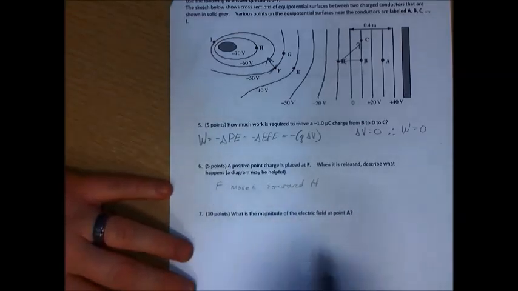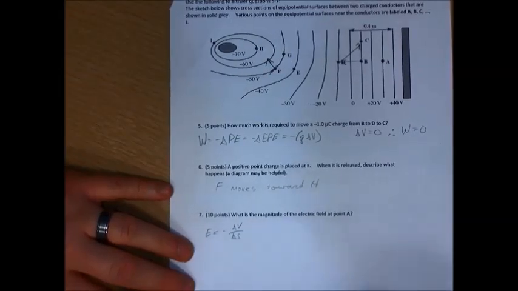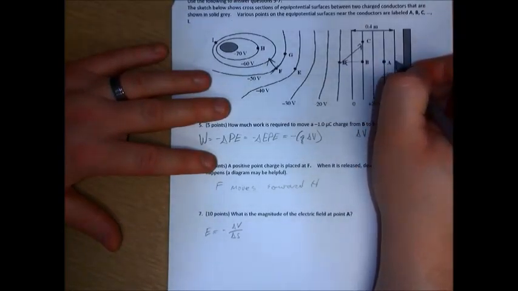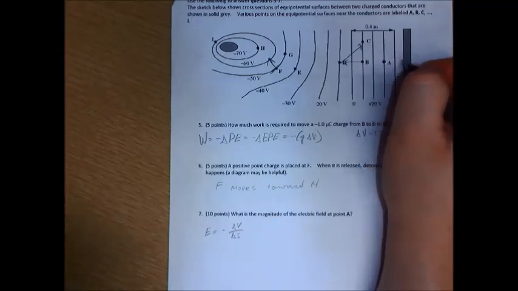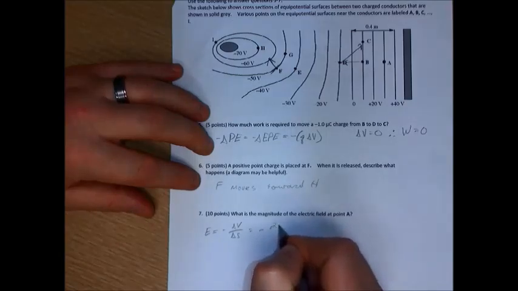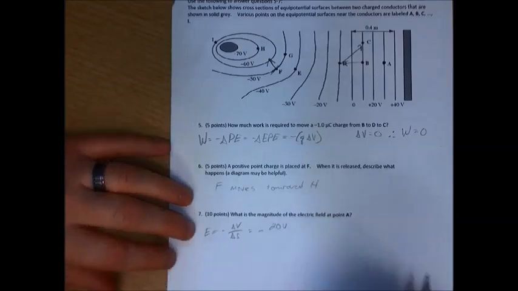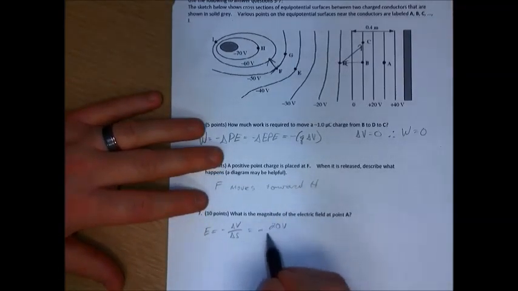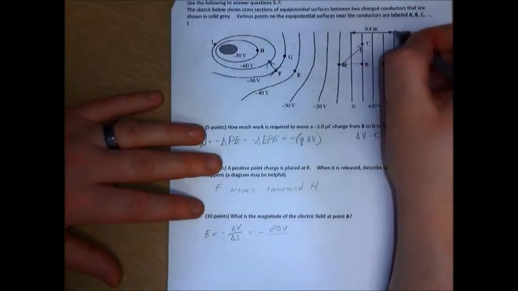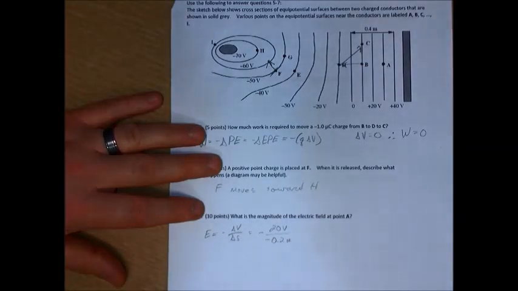What is the magnitude of the electric field at point A? Well, the electric field, you know, is equal to negative change in voltage over change in distance. So at point A, we go from, let's say, positive 40 volts to positive 20 volts. So that's a 20 volt difference over negative 20 volts, over delta S, which is, well, we're going in the negative direction, so negative 0.2 meters.